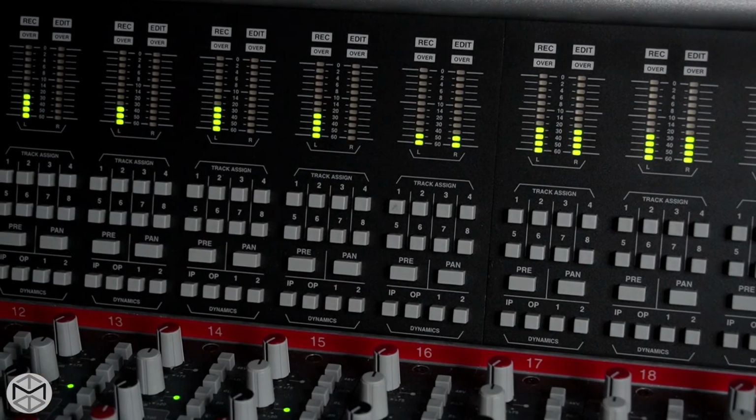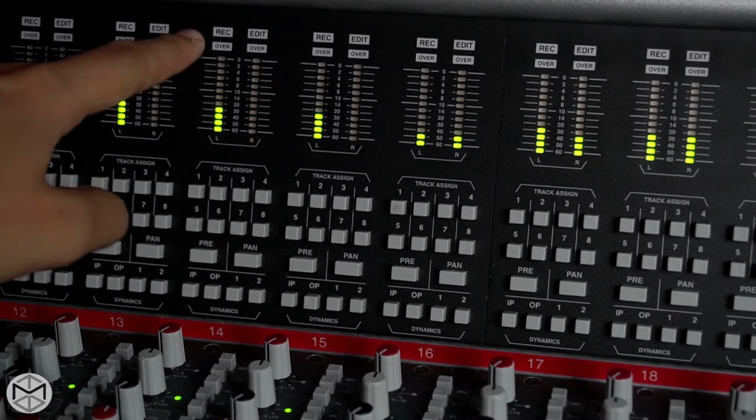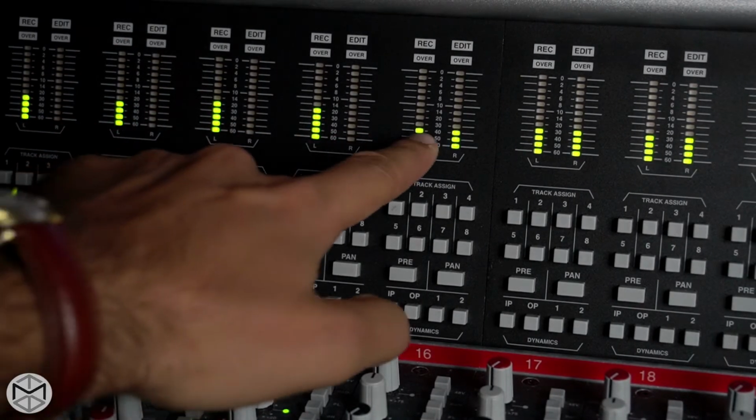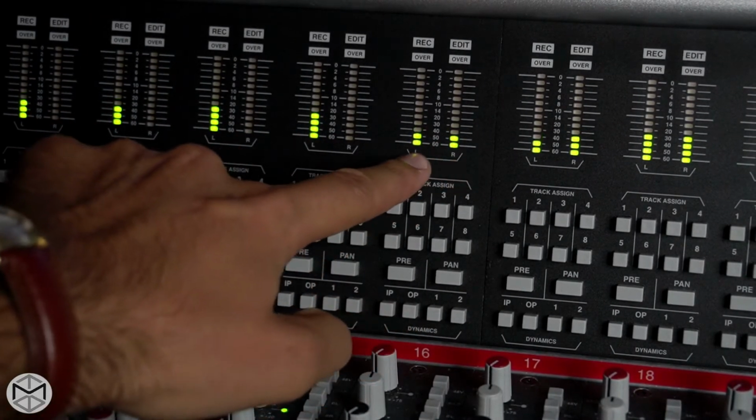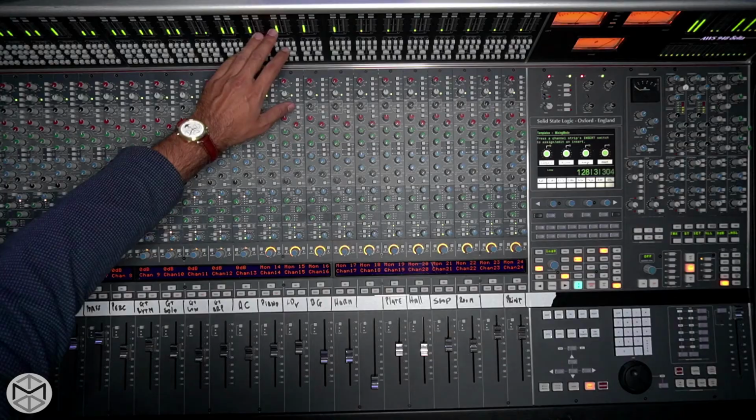Right now, we are in mixing mode. That means that we are receiving signal into line. So over here, we have our LEDs giving us the exact reading we would get in Pro Tools of the levels of each track.